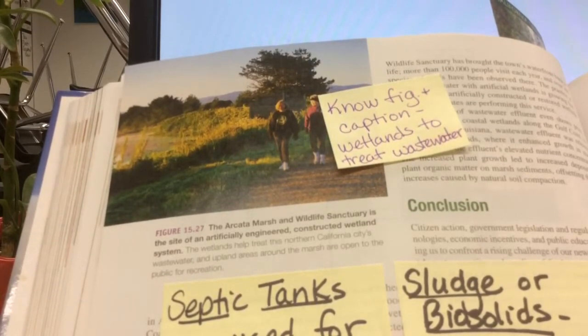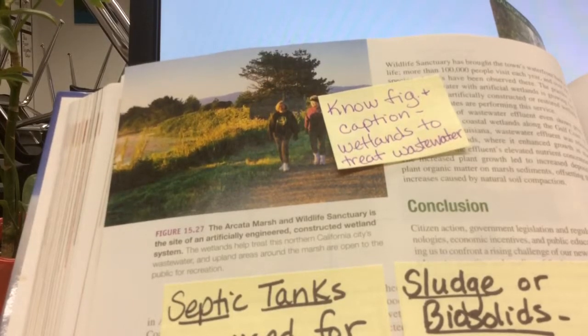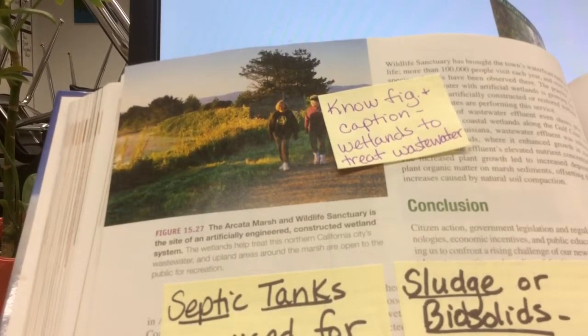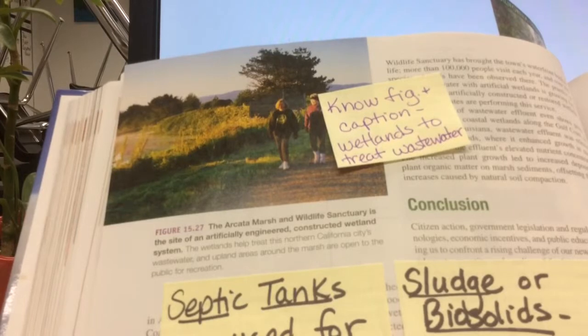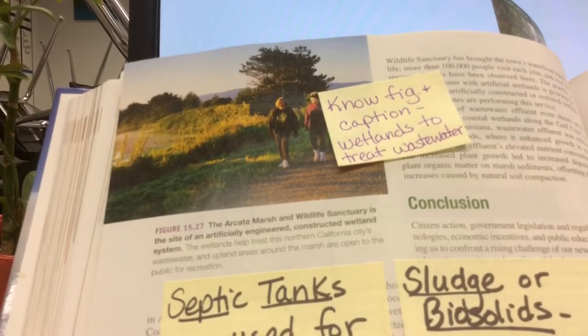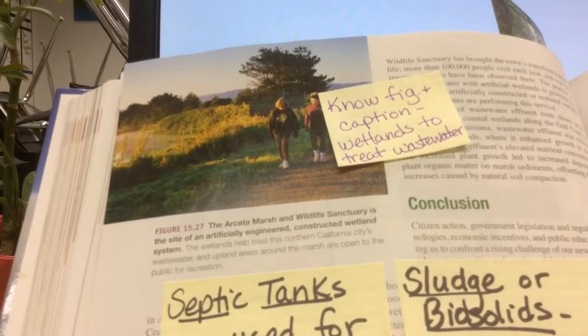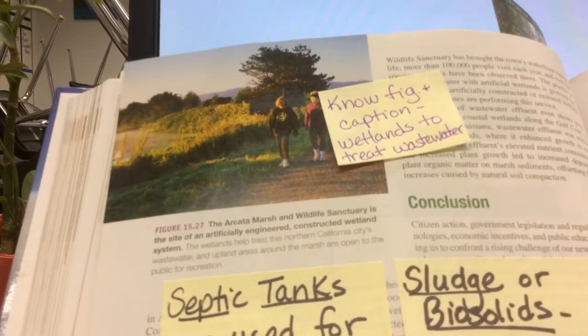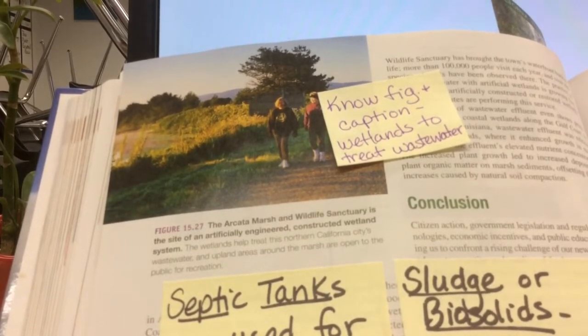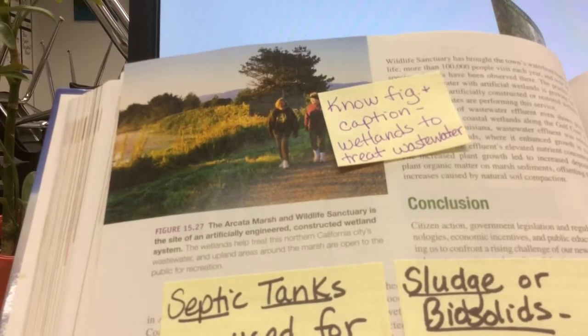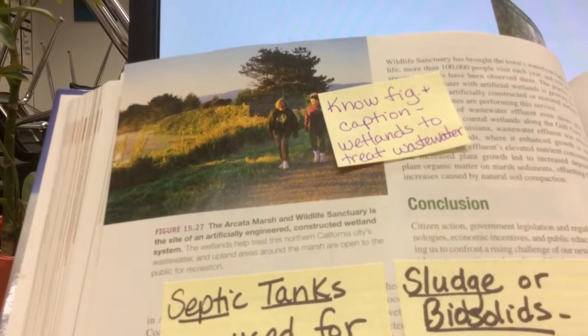So smaller towns can do this. Big cities can't. They don't have the amount of land needed to build a wetlands, but a town of, you know, just a few thousand people could do this. All right, so let's say you live out in a rural area like Agua Dulce and you don't have sewer pipes that go to a city's wastewater treatment plant.